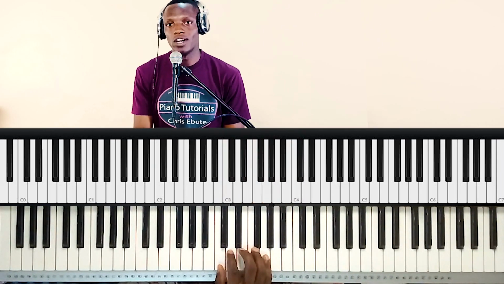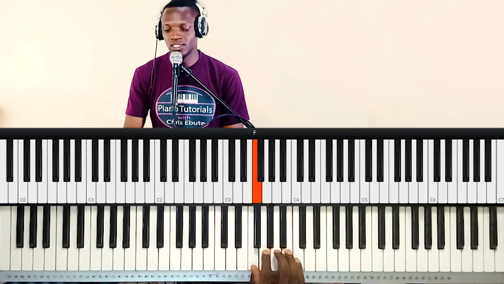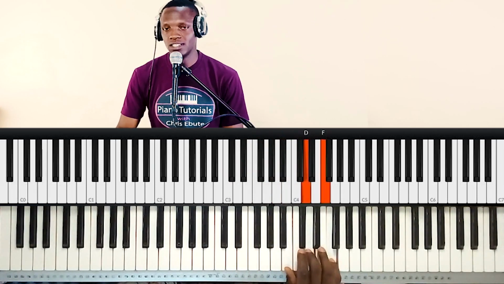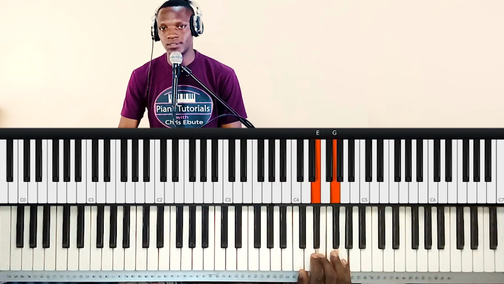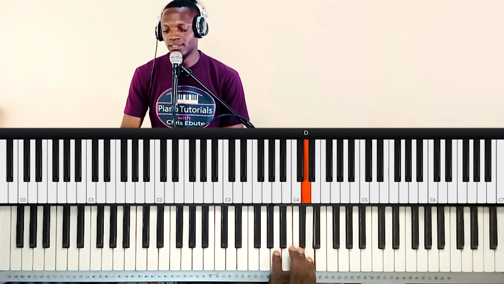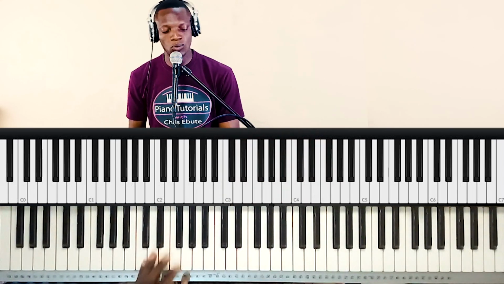So you practice the 1 chord, the 2 chord, the 3 chord, the 4 chord, 5, 6, 7, then back to your 1. Then come back. Do the same thing with the left hand.